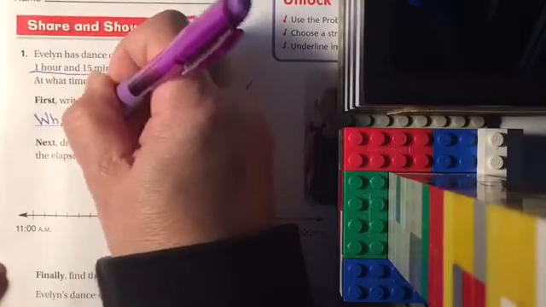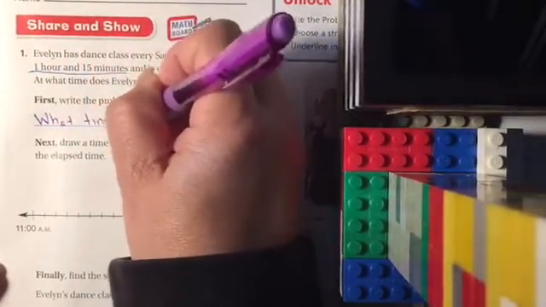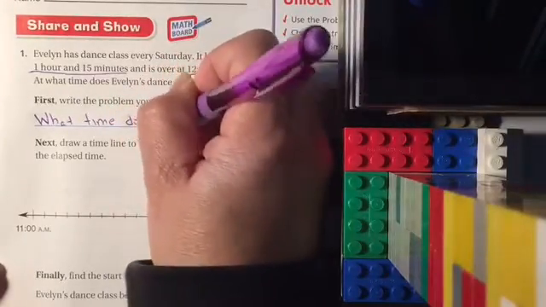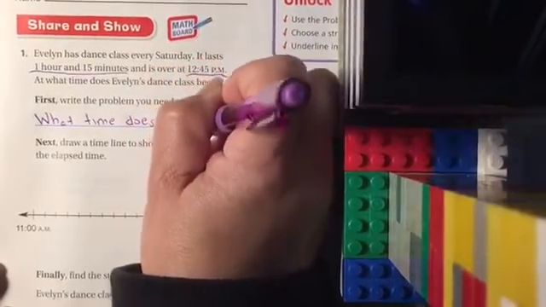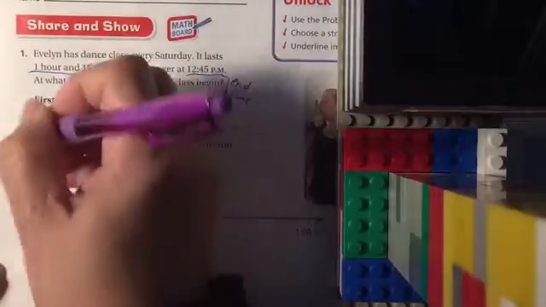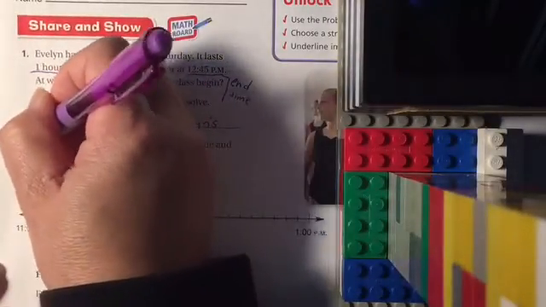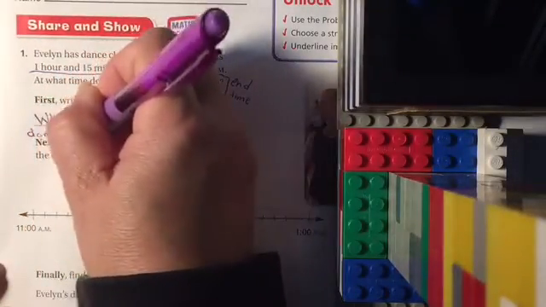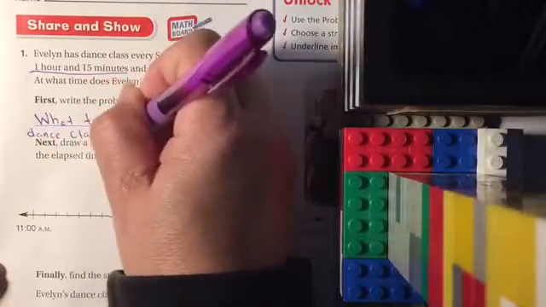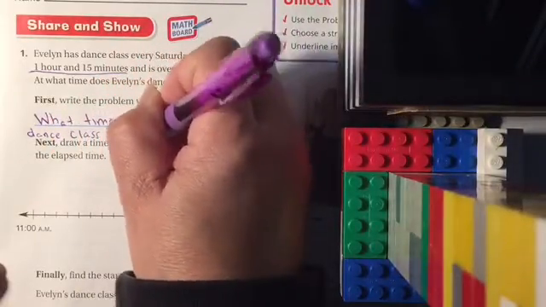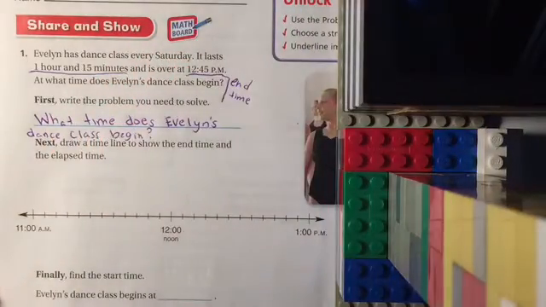What time does Evelyn's, and I'll put an apostrophe because the dance class belongs to her, dance class begin, and a question mark at the end because it is a question. So I need to know the start time. What time does her dance class start?